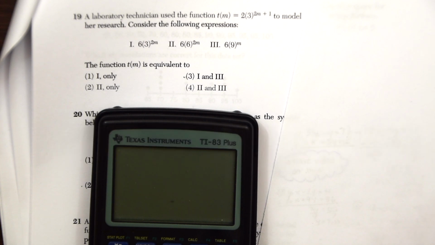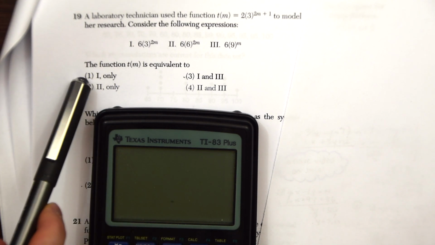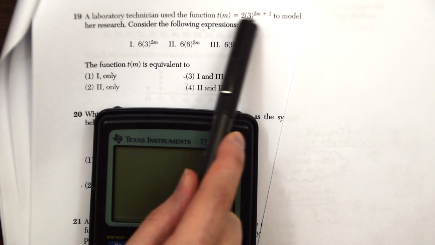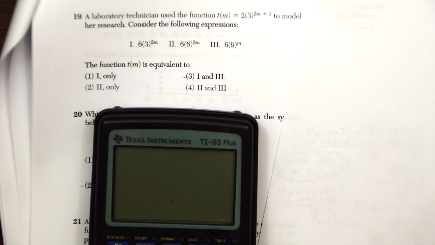Here is question 19. A laboratory technician used the function t of m equals 2 times 3 raised to the 2m plus 1 power to model her research. Consider the following expressions. So we have these different expressions and they want us to see which of these functions is equivalent to the one they gave us, t of m. The only way to do this, it's a really weird question, is to go into our calculator and plug each in and check the coordinate points.